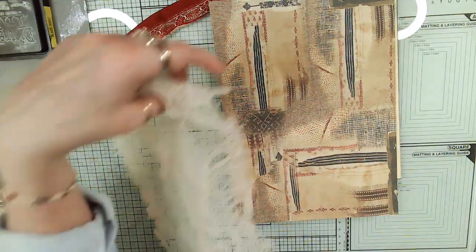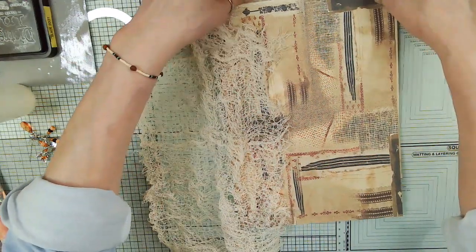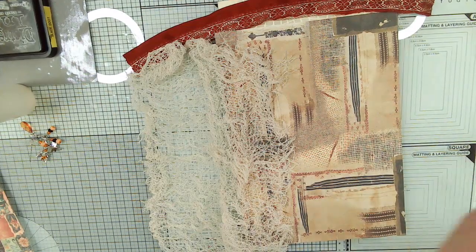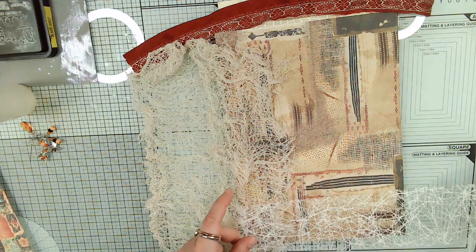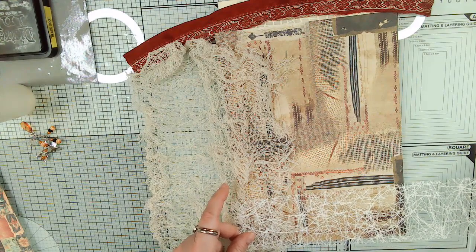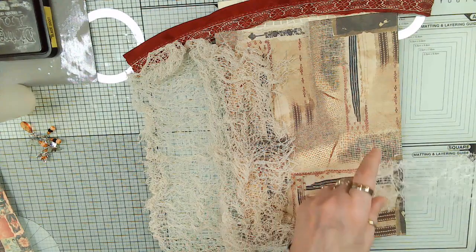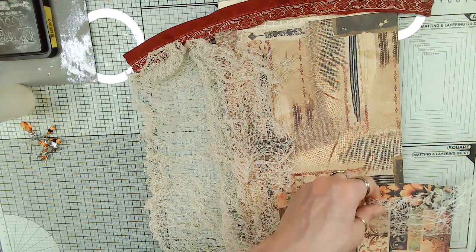So yeah, so I'm thinking this along here, this across here, this across here underneath this inked in black. But maybe with this underneath it, and making it a pocket.